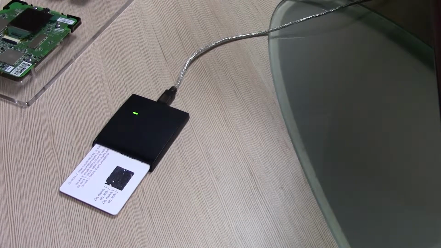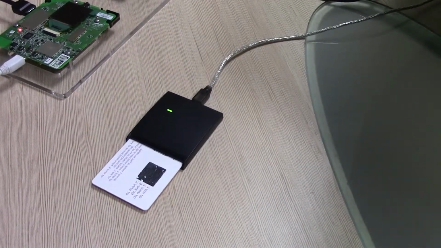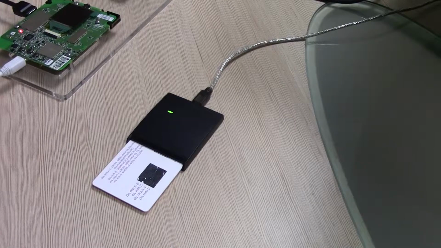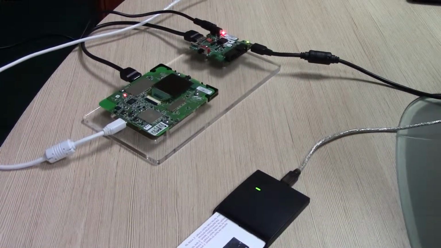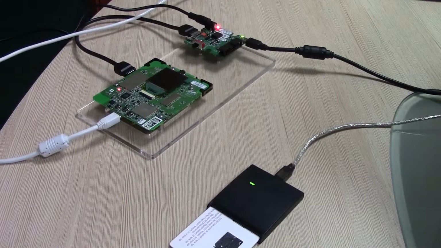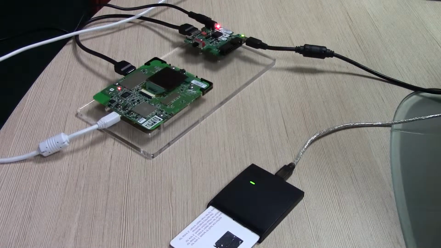So from the communication point of view, there is no connection between this remote card reader and the 3G model. Okay, so now we are going to show what application and how it works.